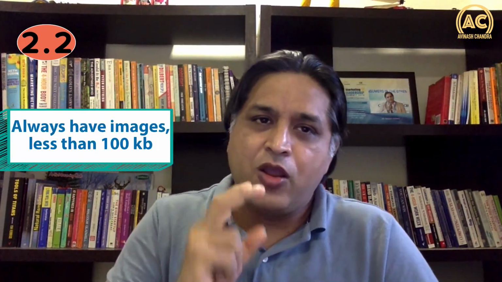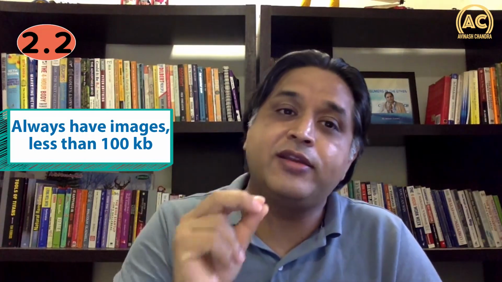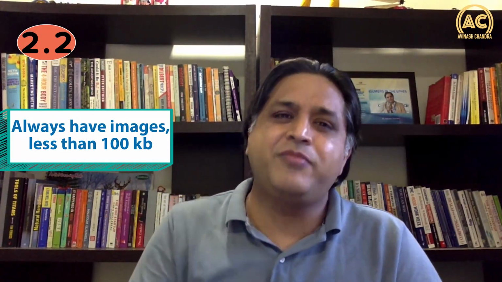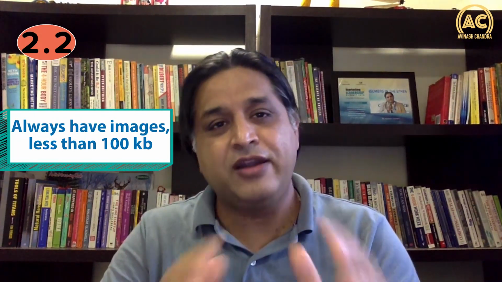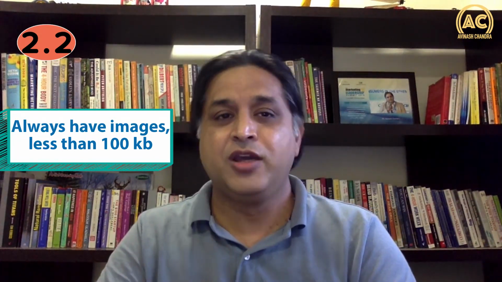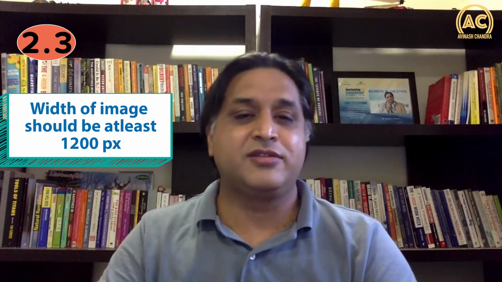Second tip, always have images smaller than 100 KB. Any image more than 100 KB is an overkill. You don't need for internet any image more than 100 KB. So you should always have smaller images. This is the second tip.